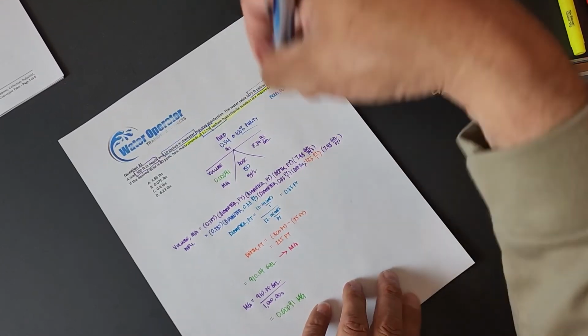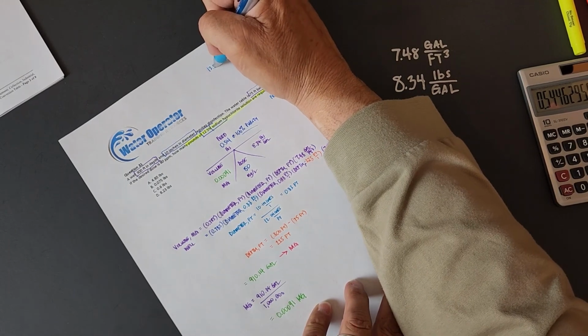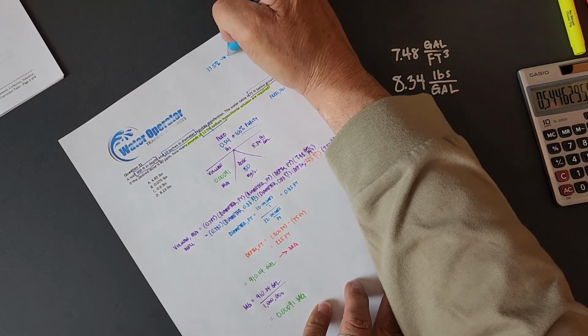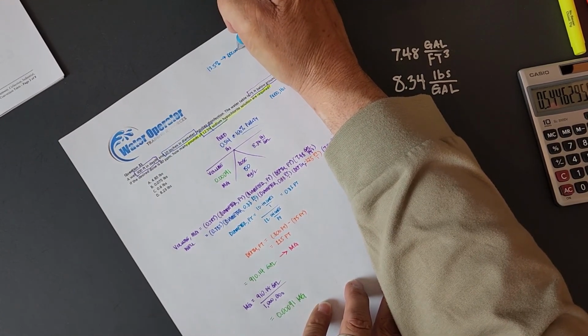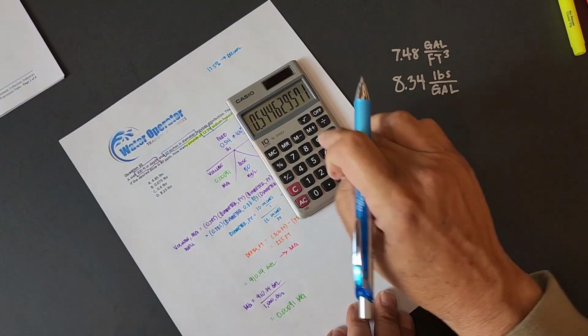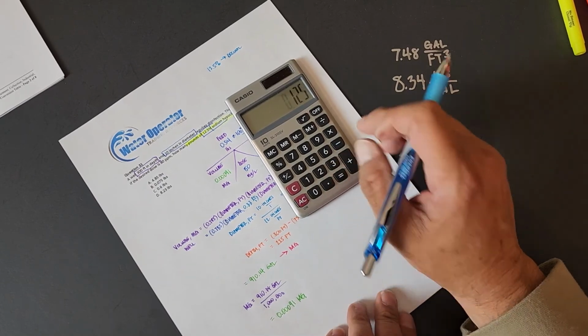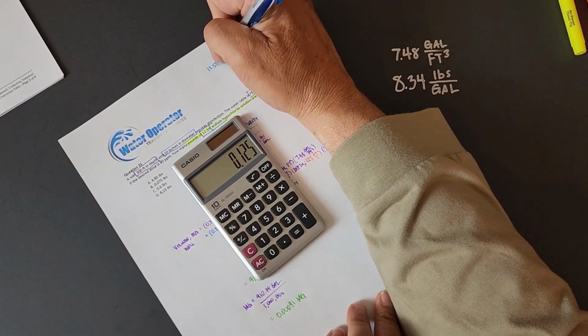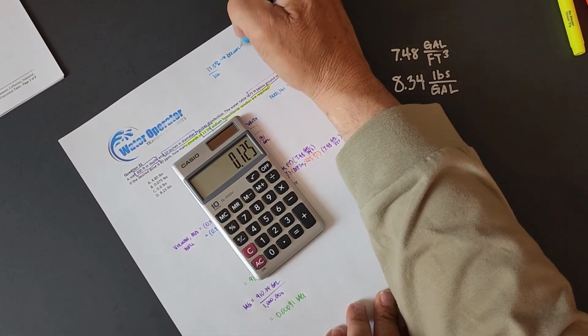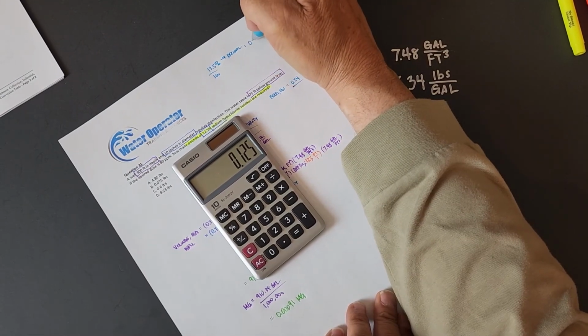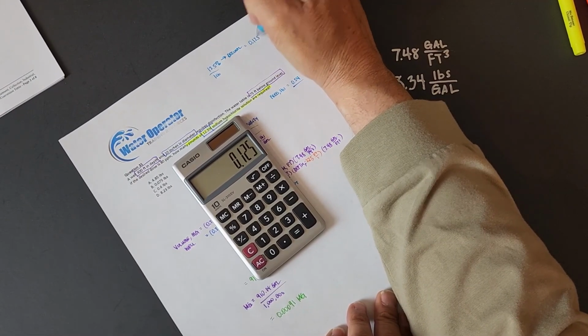If you take 12.5% and convert that to a decimal, what you're doing is taking 12.5, dividing it by 100, and that's going to give you 0.125.